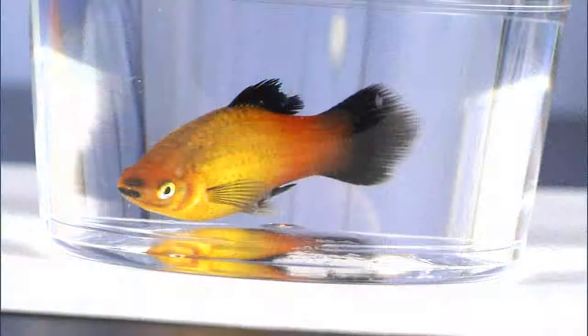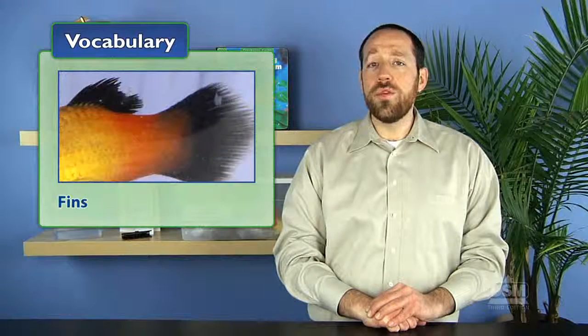Ask students, how many fins do your platys have, and what are they for? Each fish should have a fin on top, 1 or 2 fins on the bottom near the tail, 1 fin on each side, and a tail fin. Explain that fins help a fish move through the water. The tail fin helps push it through the water, the fins on the side help the fish steer, and the fin on top keeps the fish from rolling over in the water.